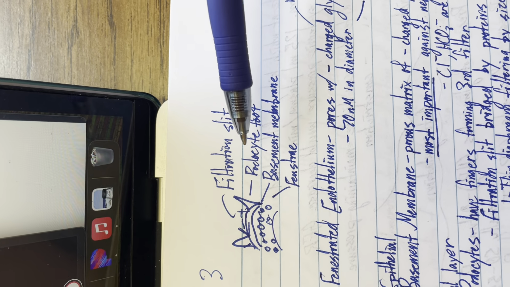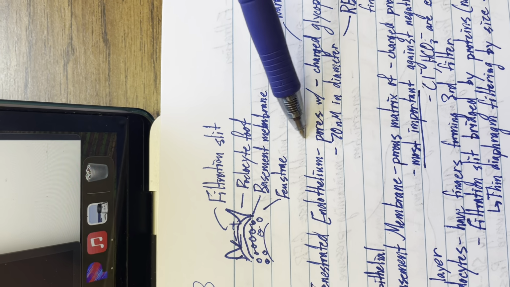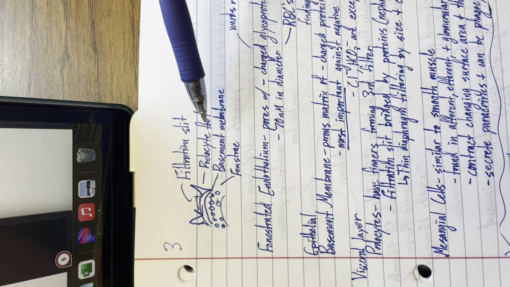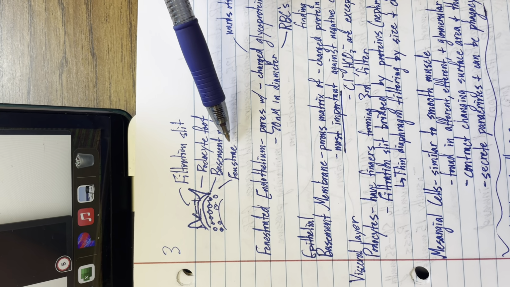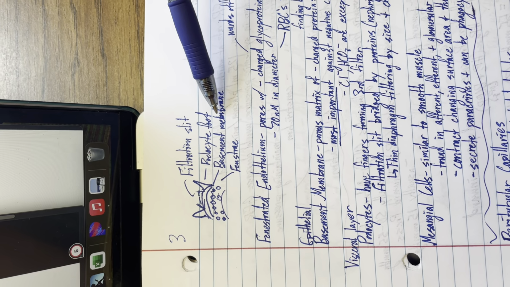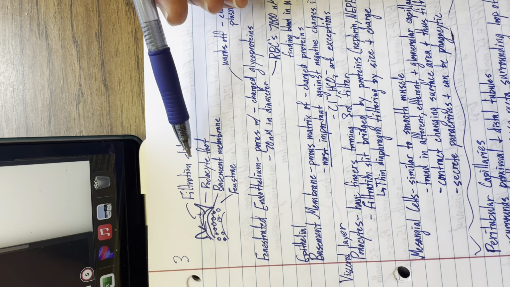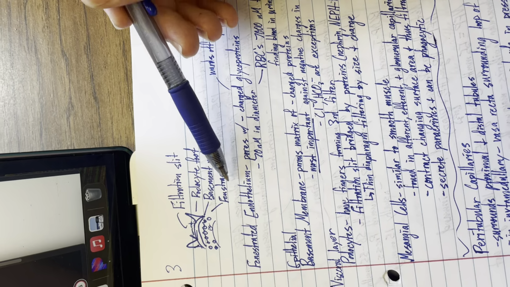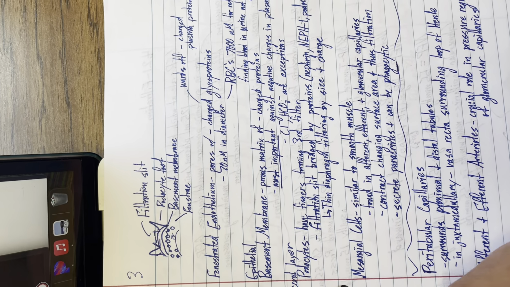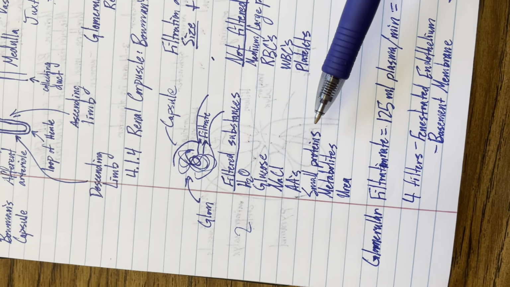So what happens in a filtration slit is you have four different layers. So you'll have a fenestrated membrane or endothelium, a basement membrane, and then a podocyte foot and a filtration slit. So going through all these different filters will filter out your solutes over here.